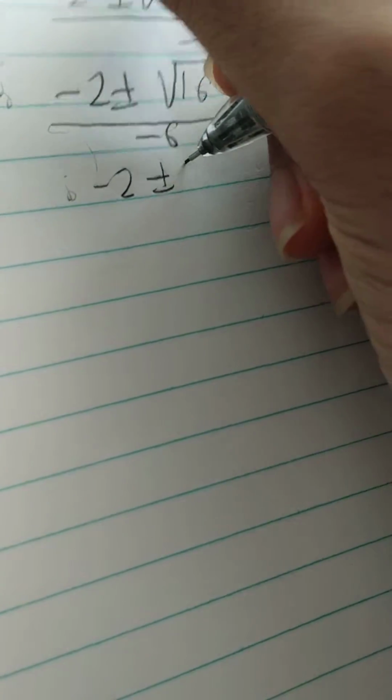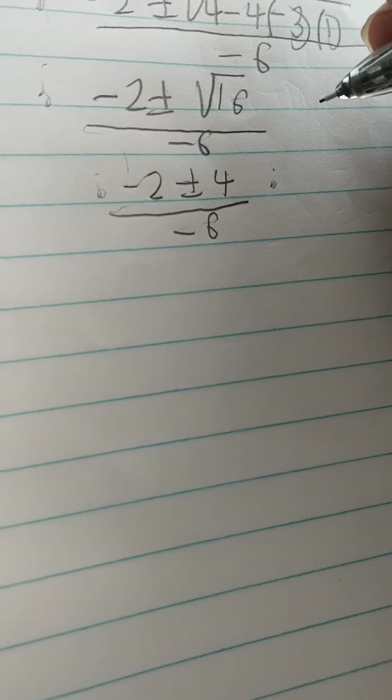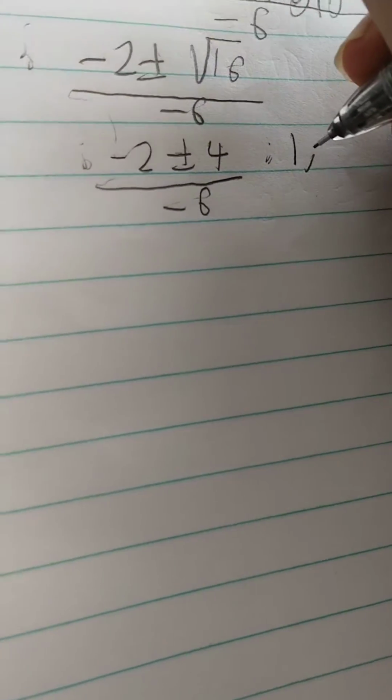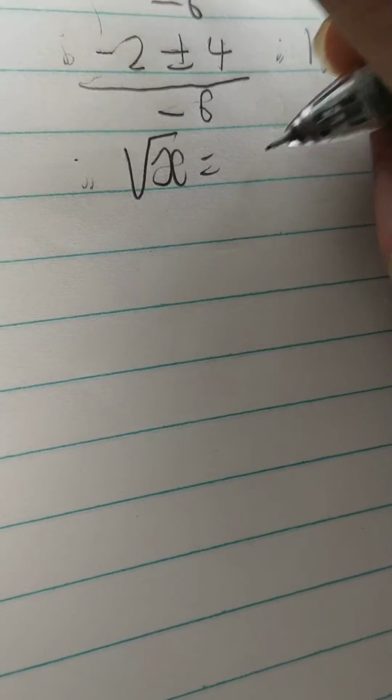Therefore, minus 2 plus or minus root 16, which is 4, all over minus 6. We've got two solutions: negative 2 minus 4 is negative 6, over negative 6 is 1, or negative 2 plus 4 is 2 over negative 6, which is negative 1 over 3.